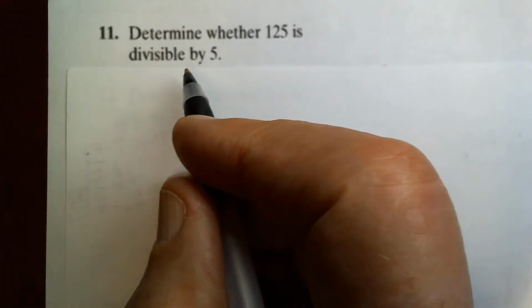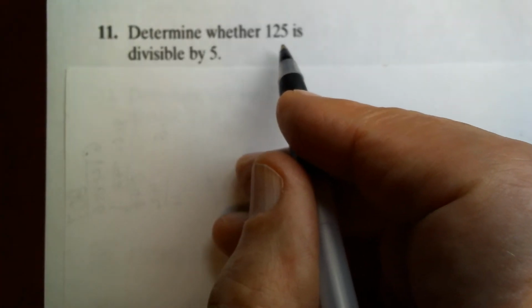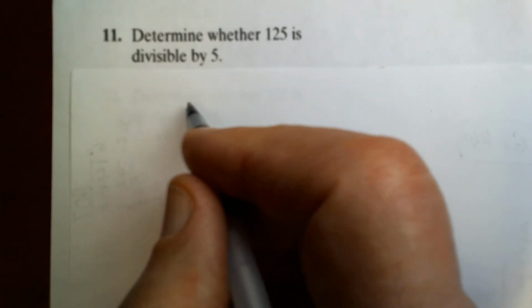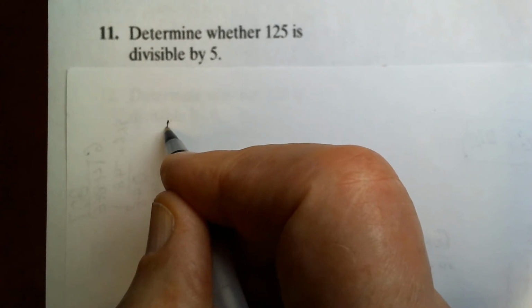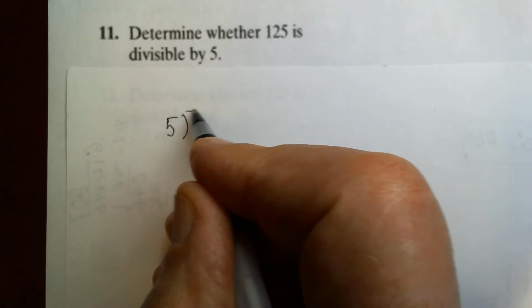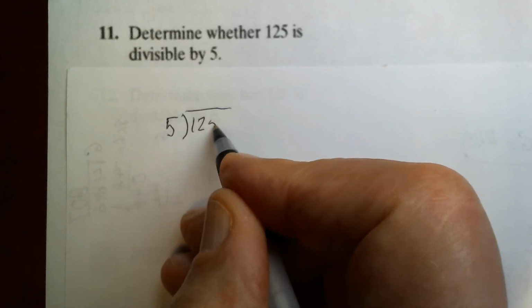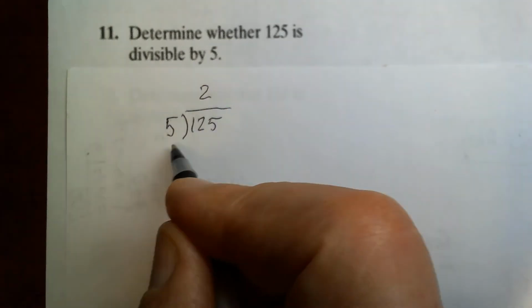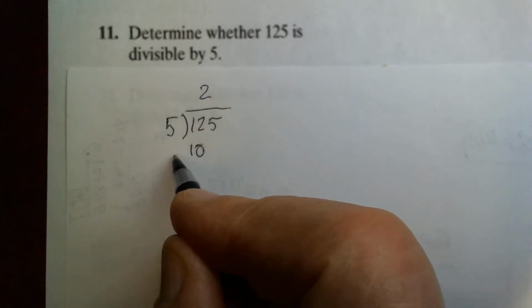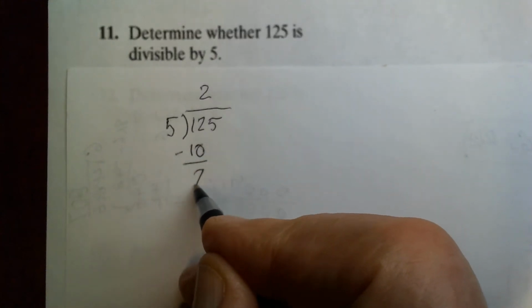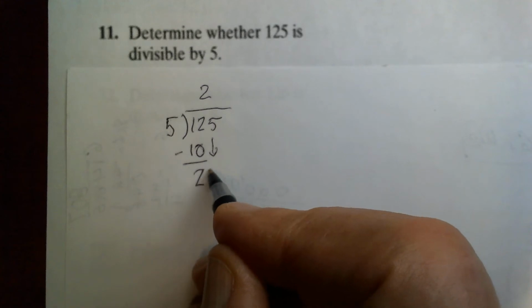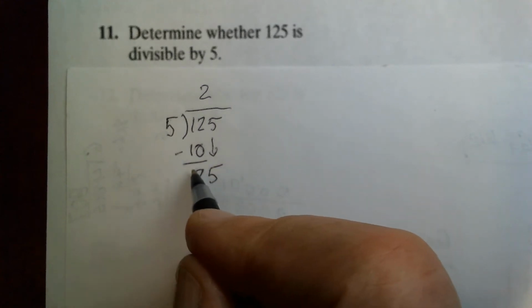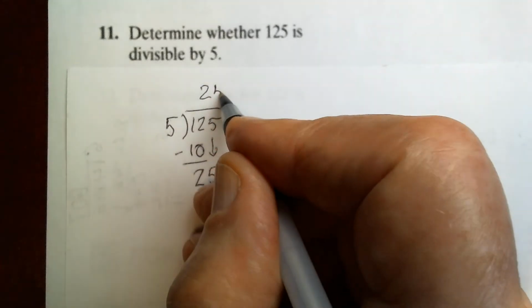In exercise number 11, we are to determine whether 125 is divisible by 5. So we simply divide 5 into 125. So 5 goes into 12 2 times. So 2 times 5 is 10. Subtract that, we get a 2, and bring down the 5. And 5 goes into 25 5 times.